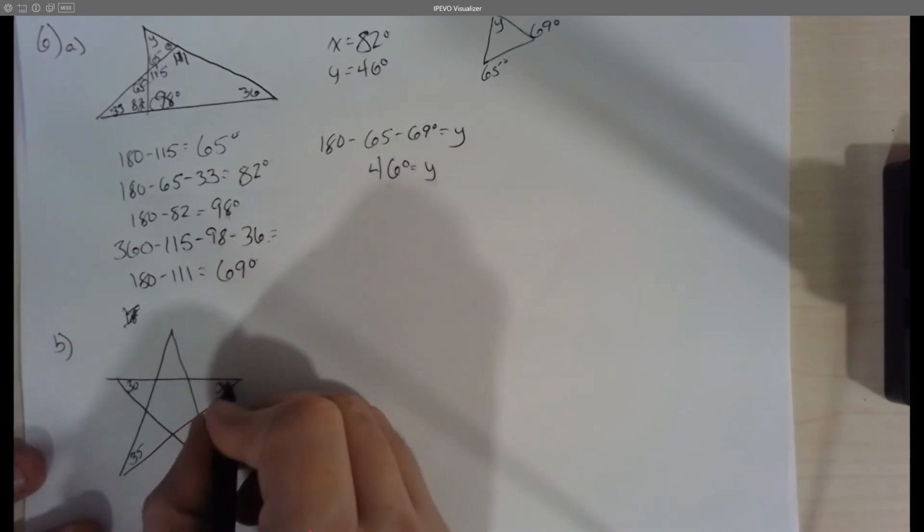Okay, and we know that this is 36 degrees. Unfortunately, it's not a perfect star. That would just make it too easy. 35 degrees, 30 degrees, 31 degrees, and then we have to figure out this, which is x, and this, which is y, using just those bits of information that we have.